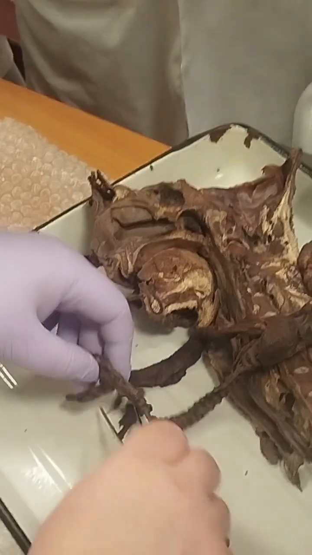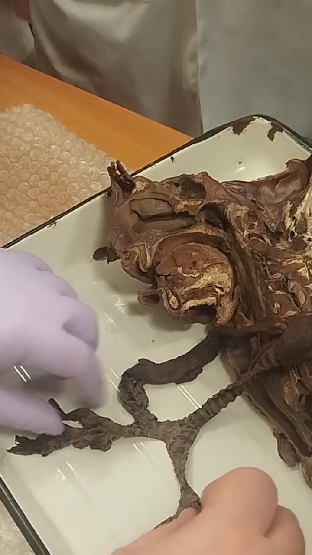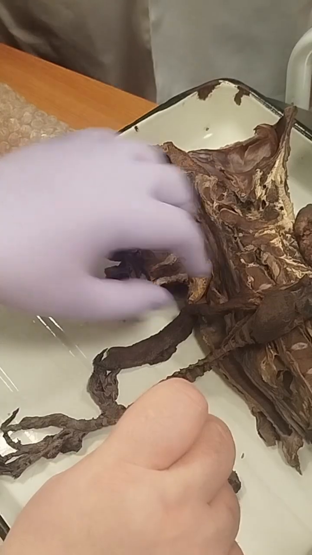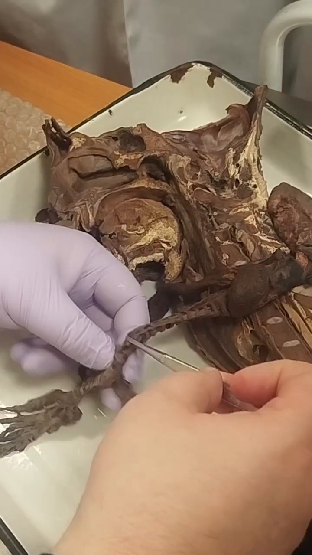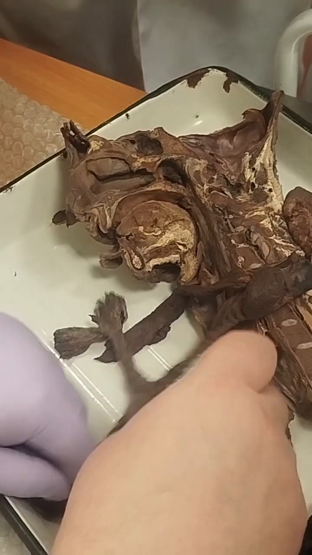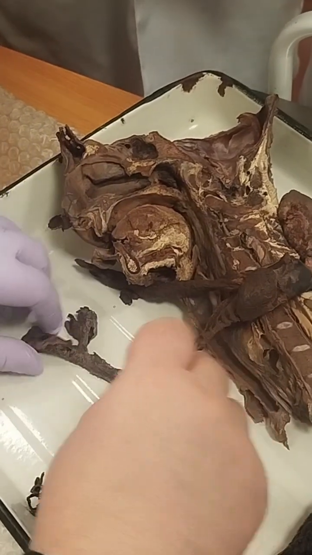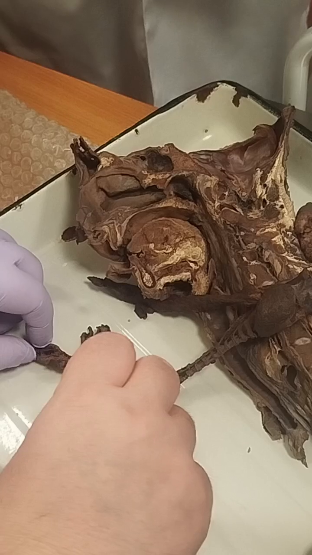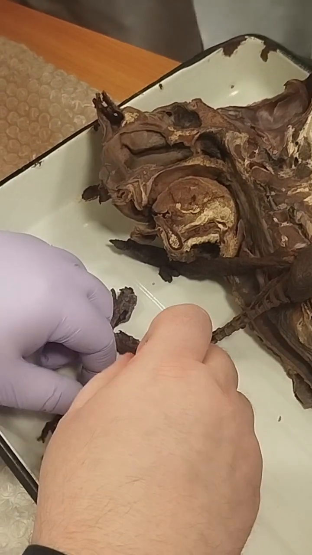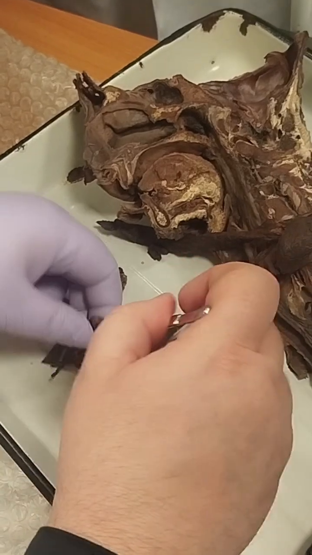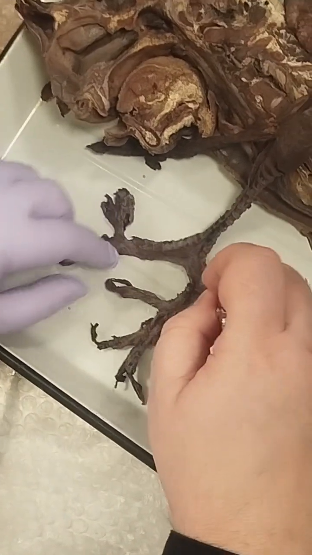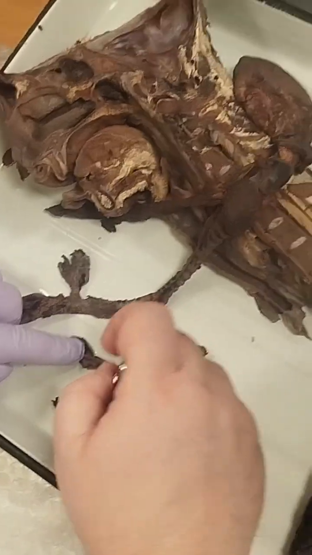And we can see that the trachea subdivides into the right principal bronchus and here the left. Two lobes on the left side, and three lobes on the right side, superior, middle, and inferior.